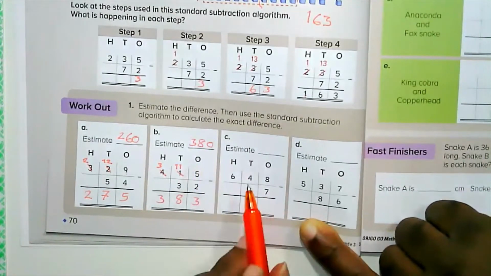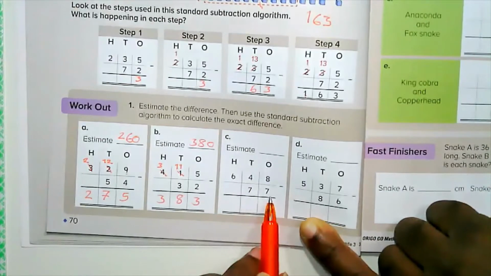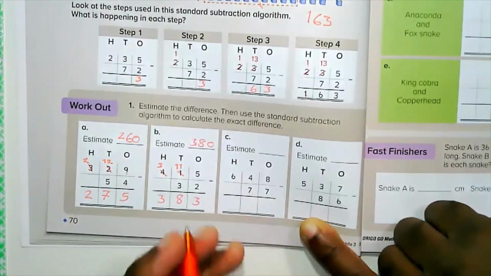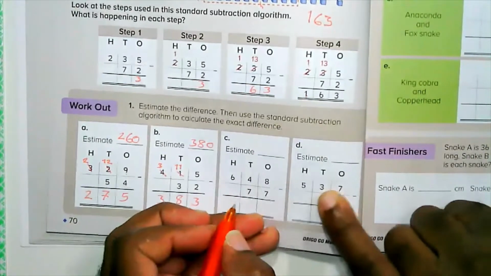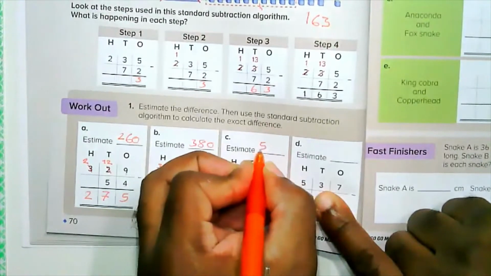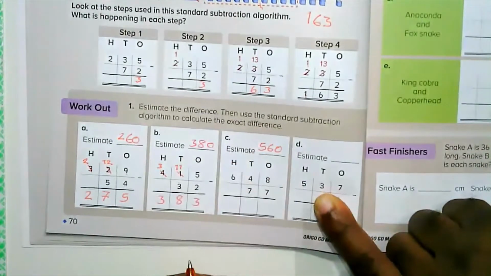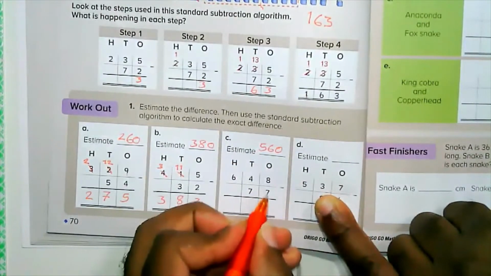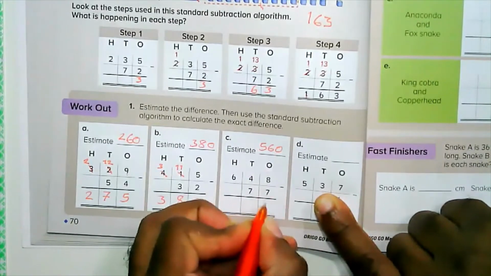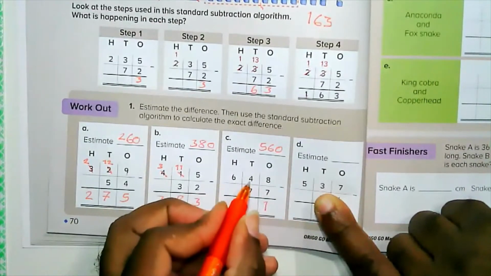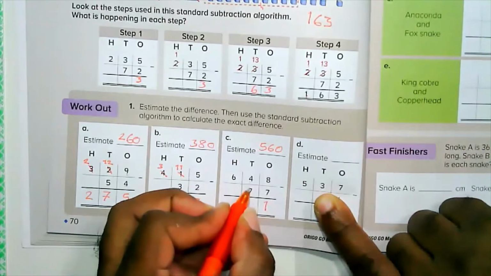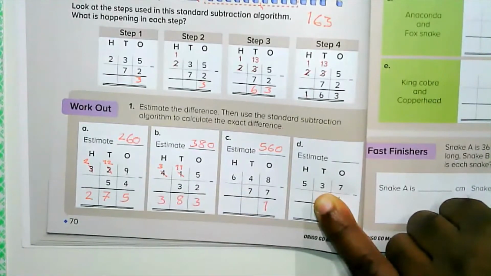Very close. Round this up to 80. Subtract the 80 from this. So we have 560. Now let's see. 8 minus 7, 1. 4 minus 7 is impossible.